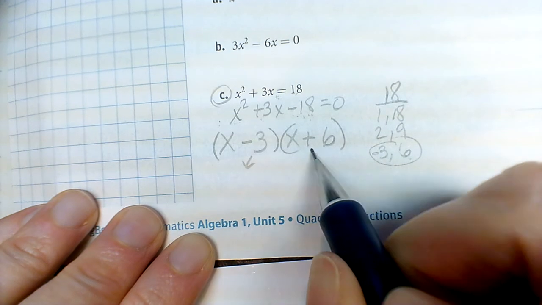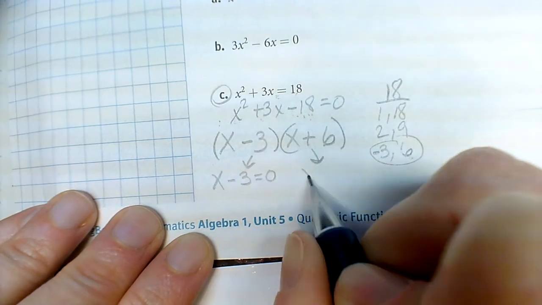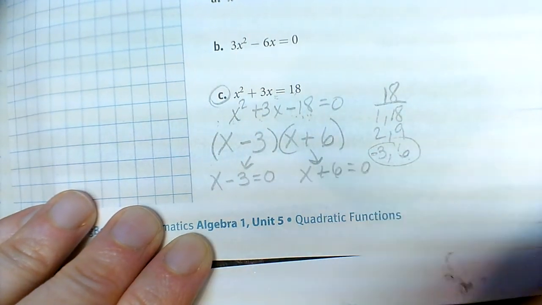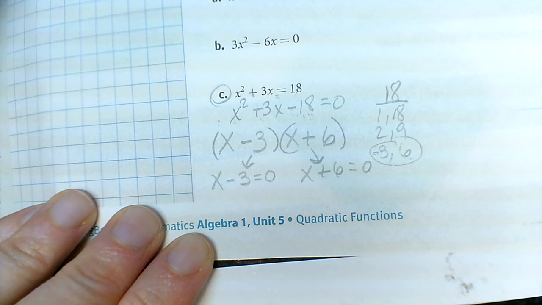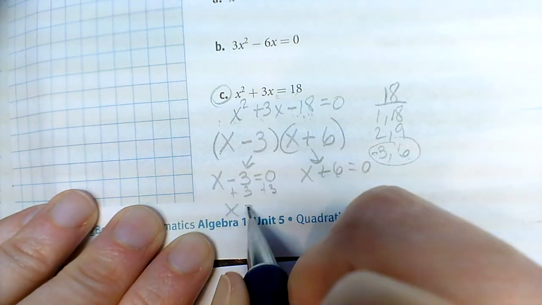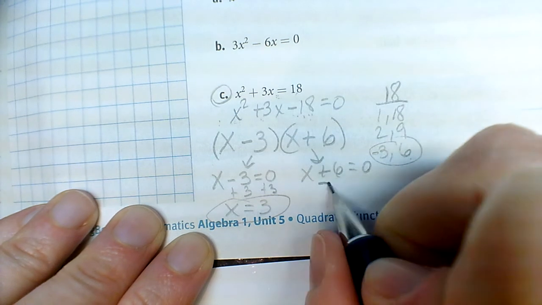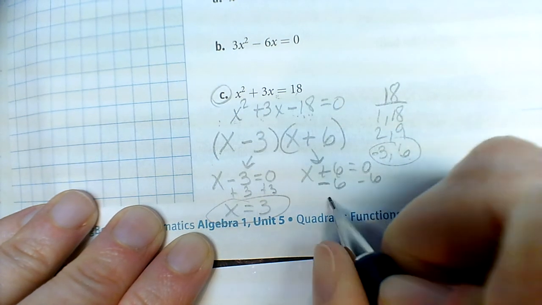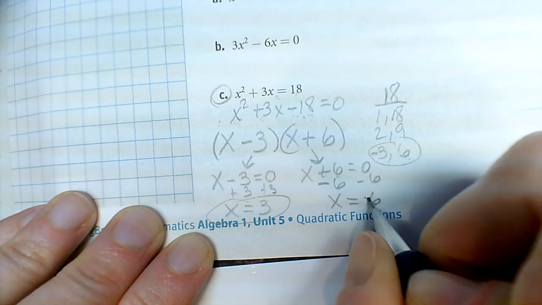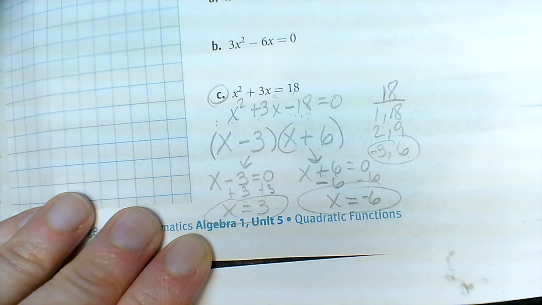Take your two binomials, set them each equal to 0. Solve them for x. Okay, so add 3 to both sides. We get x is equal to 3. So this is one of my solutions. The other one, subtract 6 on both sides. So I get x is equal to negative 6.